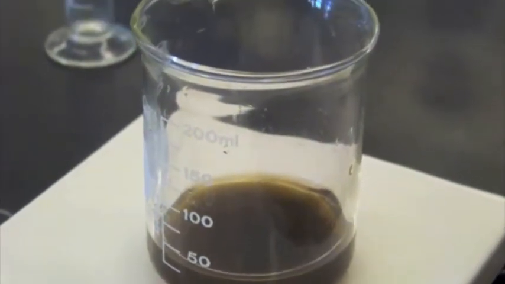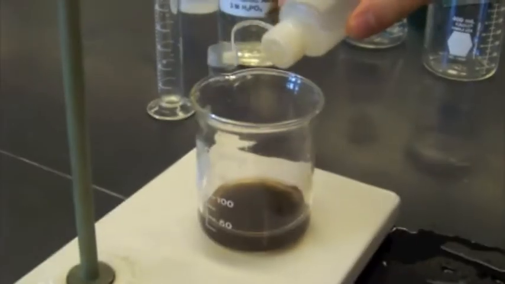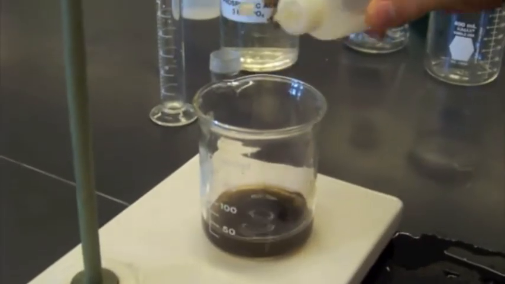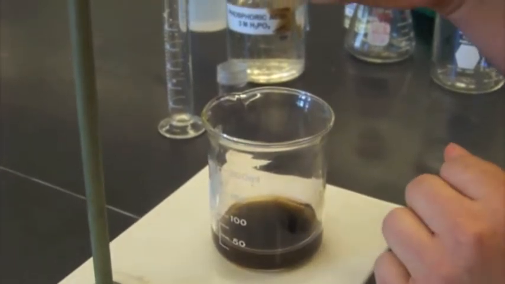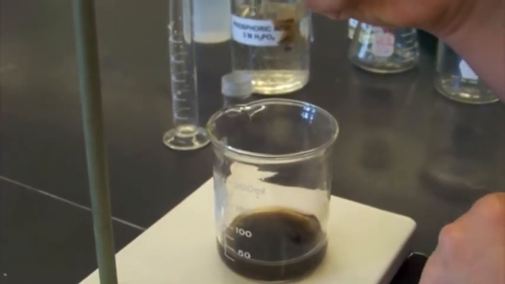Notice the color change, and Matt's about to add our starch indicator. 5 drops.